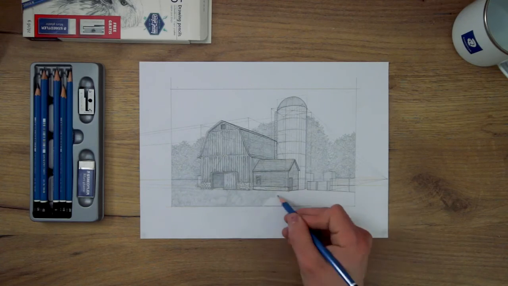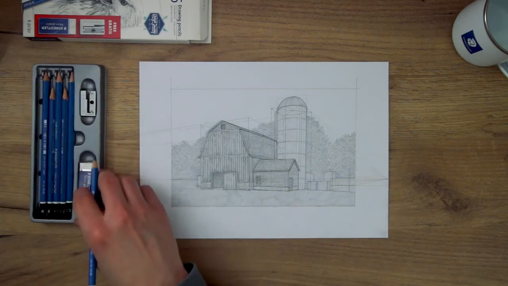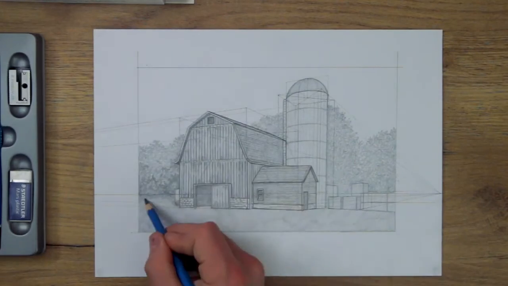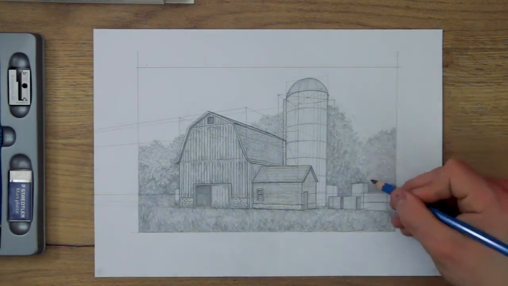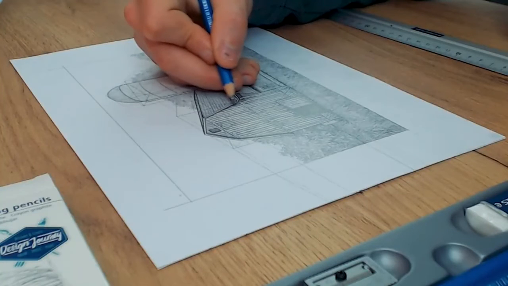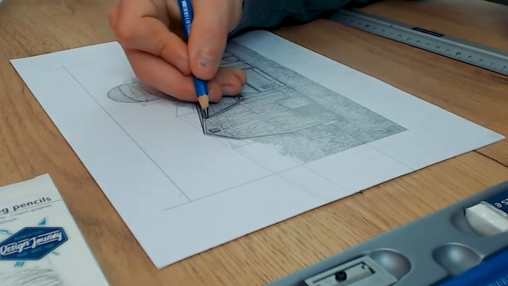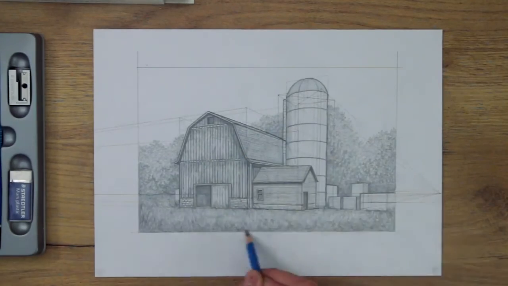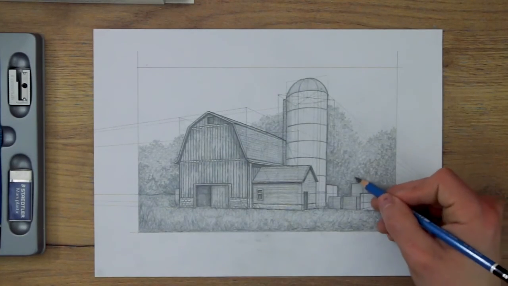I start to shade in the ground as well, and once that is done I can swap over to the 6B pencil, putting the 2B pencil aside, and like usual I start to work into the image as a whole, rendering various areas and making some adjustments, and I do this until I have a result that I am happy with. This is the final drawing, a farm drawn in 2 points perspective.